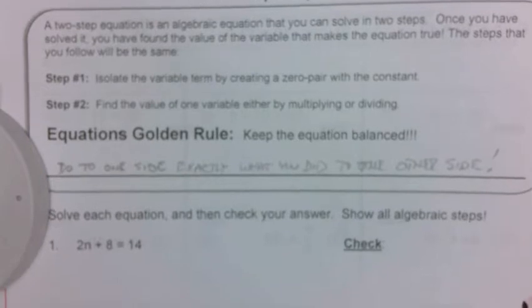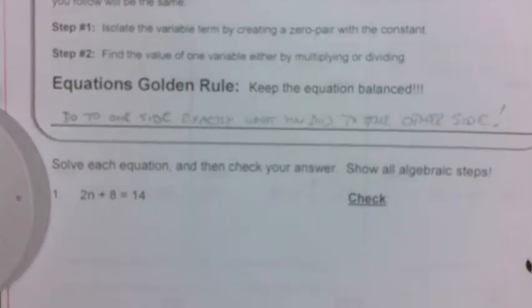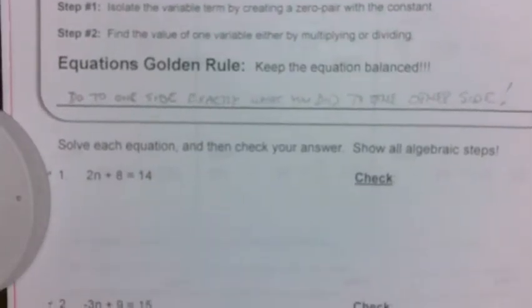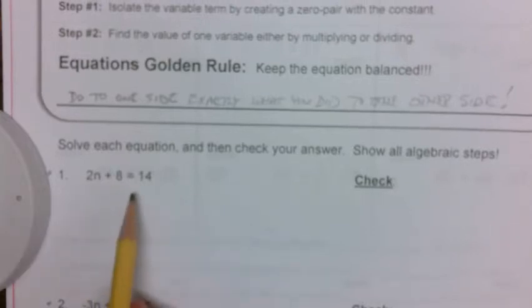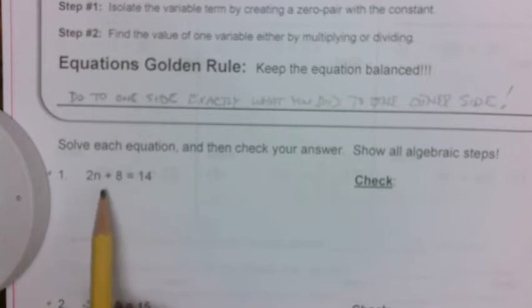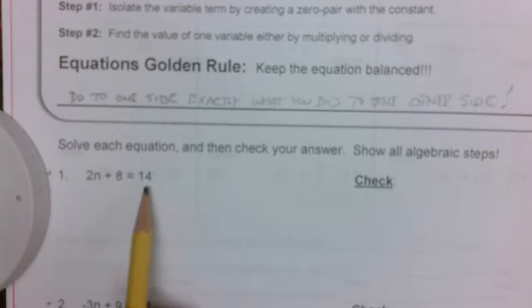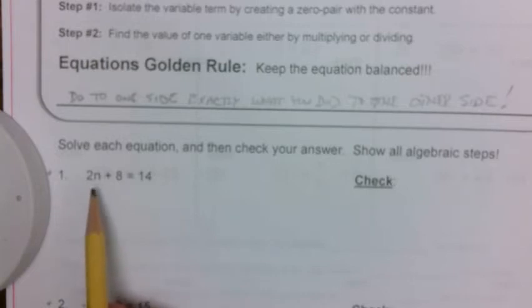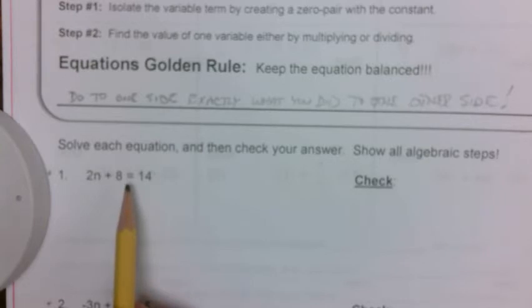If we take a look at our first two-step equation, in example number 1, 2n plus 8 is equal to 14. Remember that the equal sign splits the equation up into the left side where I see 2n plus 8 and the right side where I see 14. The variable term is on the left-hand side of the equal sign. The variable term is that 2n. The variable term, though, is not alone on the left-hand side. There's this constant of 8 that's on the same side with it.